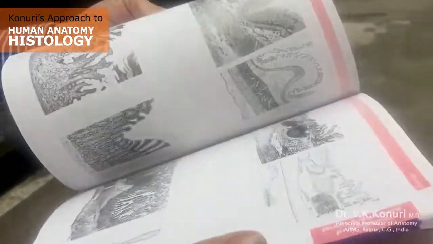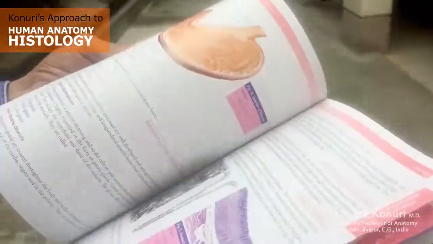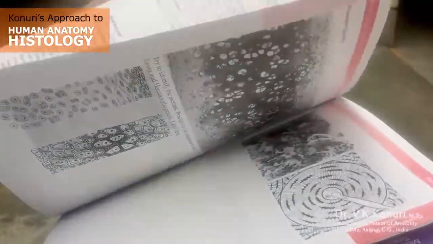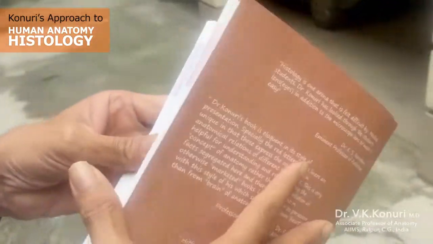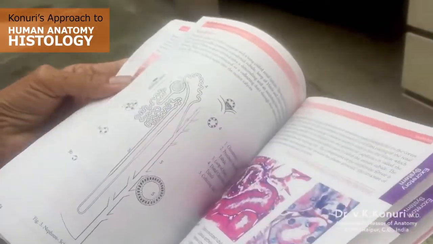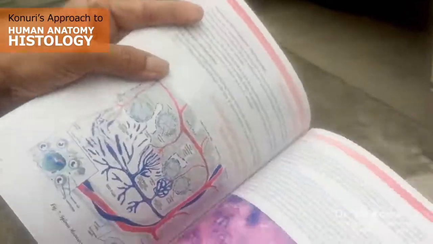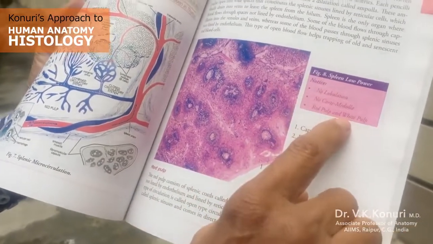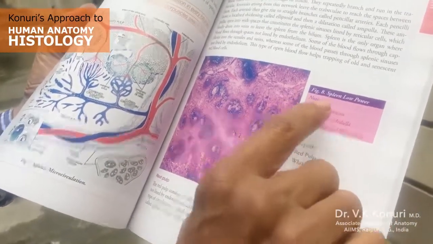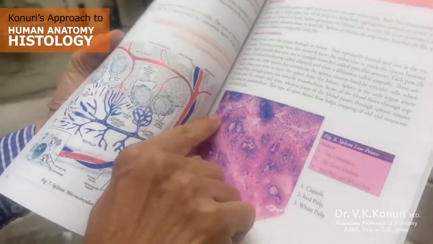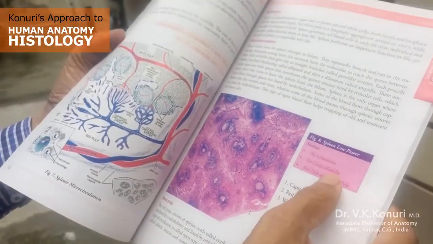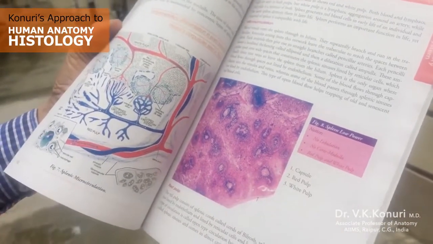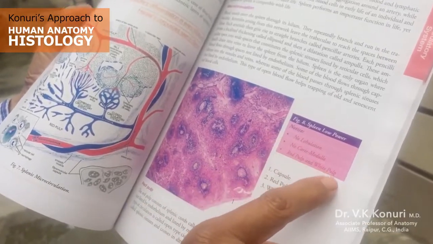Then, for example, let me take spleen. The topic of spleen is so confusing for the students, and students very often commit mistakes. I show you how I have tried to solve this problem. This is the picture of spleen. Notice, what did we write here? Notice, this is the lymphatic system, and it is explained how to identify a slide of a lymphatic system. Notice: no lobulation, no cortex medulla differentiation, and then the last point is red pulp and white pulp.